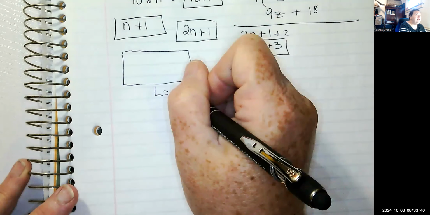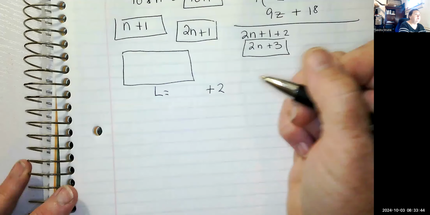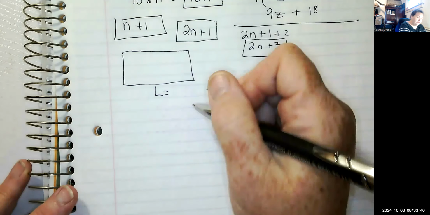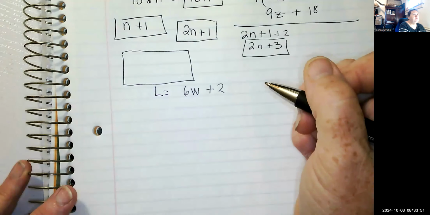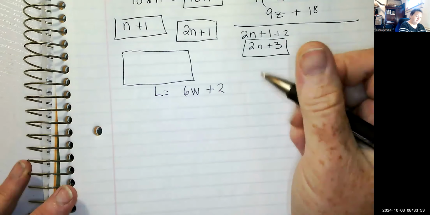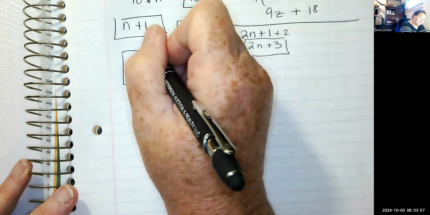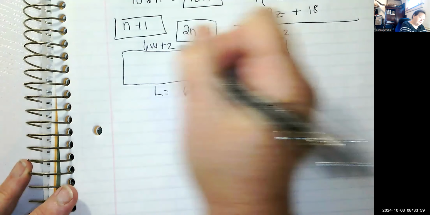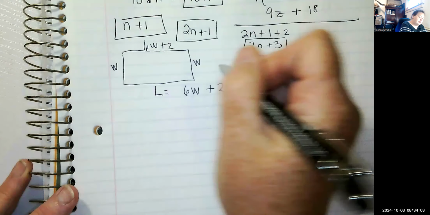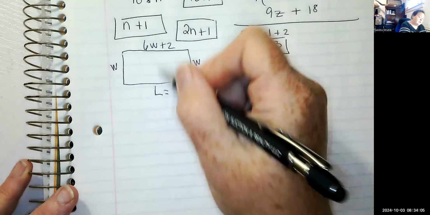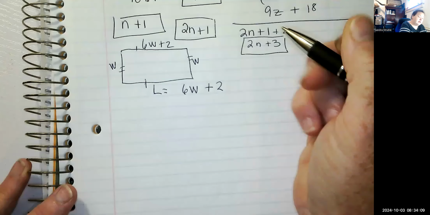The length is 2 feet longer than 6 times the width. 6 times W is 6W. Find the perimeter. So if this is the length, this would be the length, so that's 6W plus 2. This is W, and this is W, because these are the widths. Lengths and widths. So this side and this side are the same.